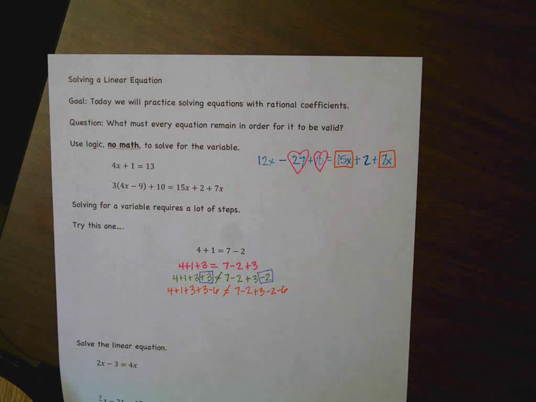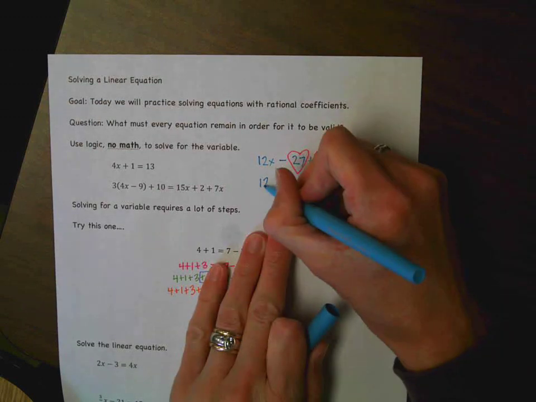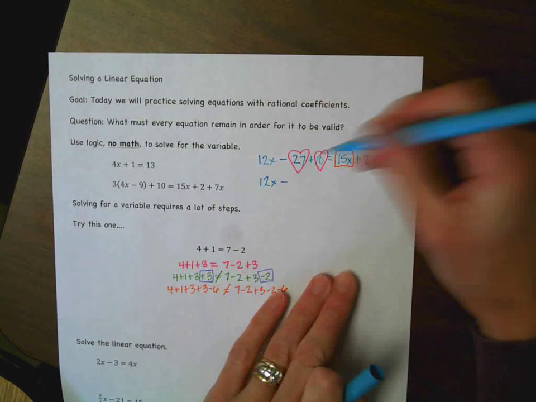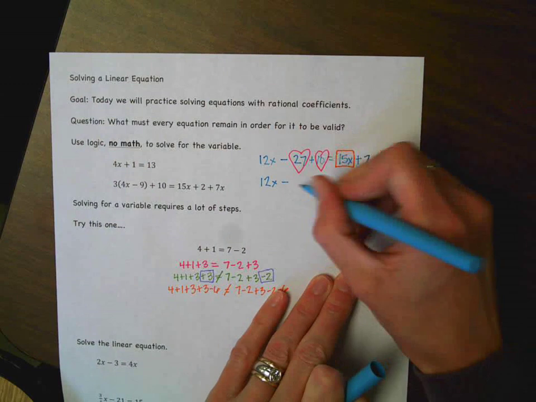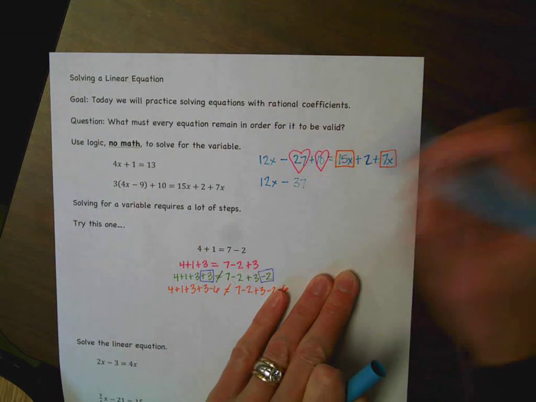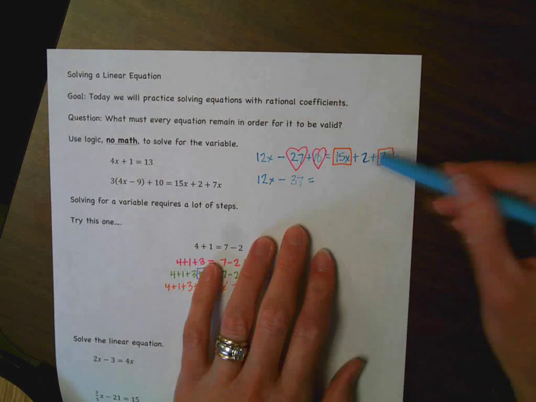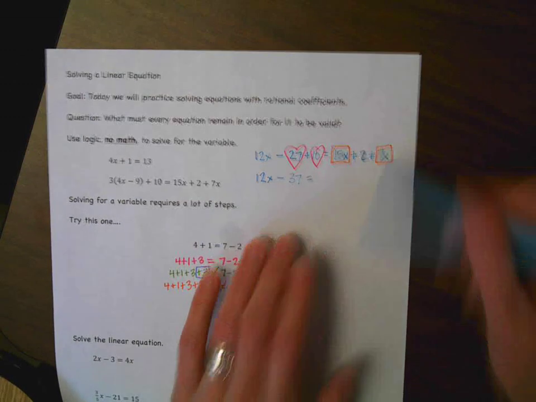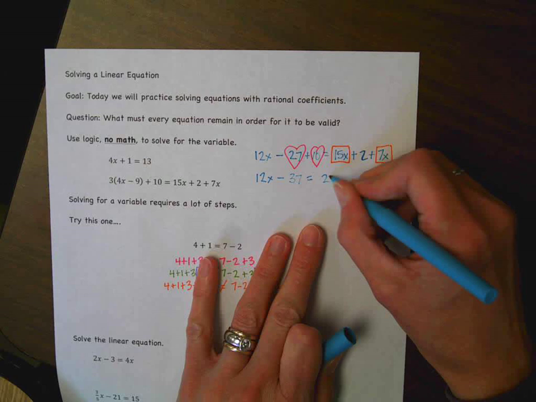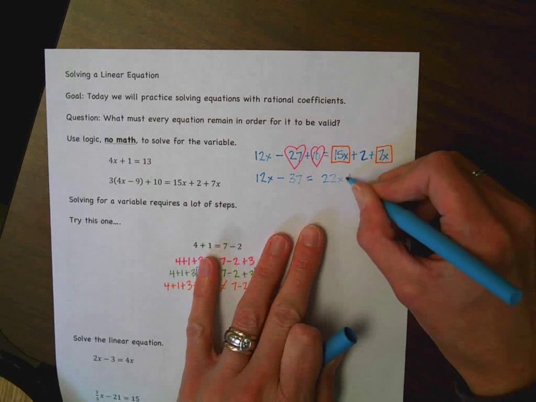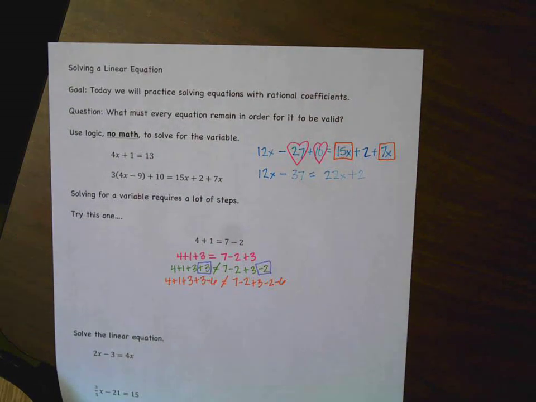Everybody see that? Okay. And so let's do that. We know that 12x minus 27 plus 10 is minus 17, right? Equals, and then instead of it being 15x, it's now going to be 22x plus 2. Okay? Does everybody see where we're at so far with that? Combining like terms. All right?